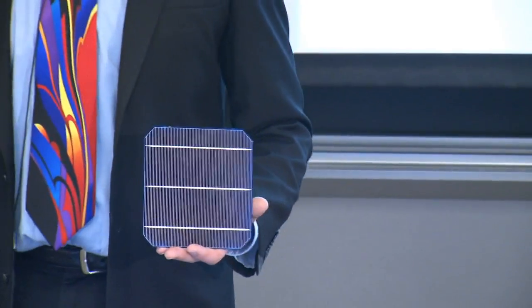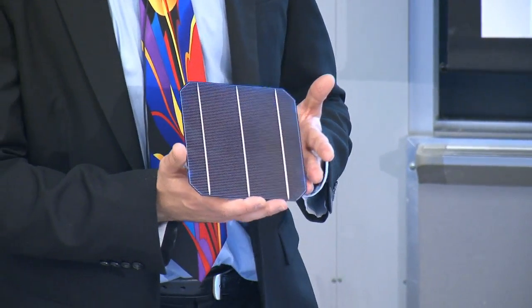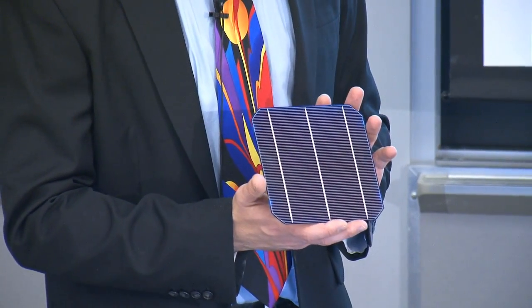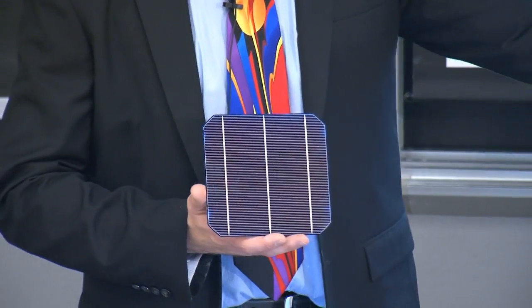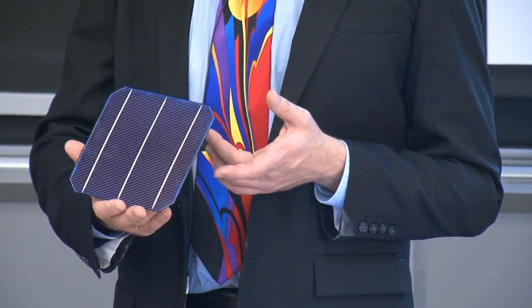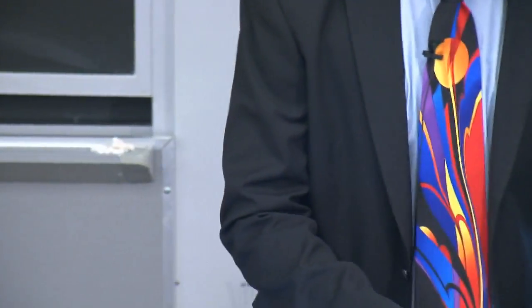If you're connecting these in series, it makes sense to test each of the cells individually and sort them together with their like cousins, right? So if you have high performance cells, you bin them all together and make modules out of them. These will be high performance modules. The bad apples you put together with the bad apples and so forth. And that way you can extract the maximum value out of the product you've created.